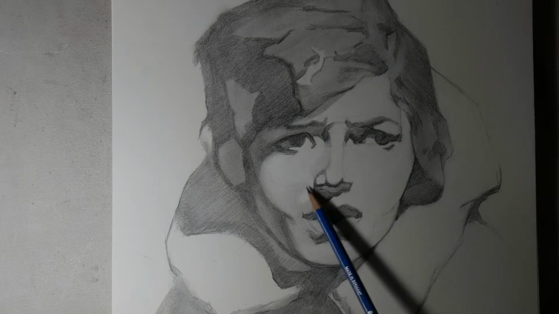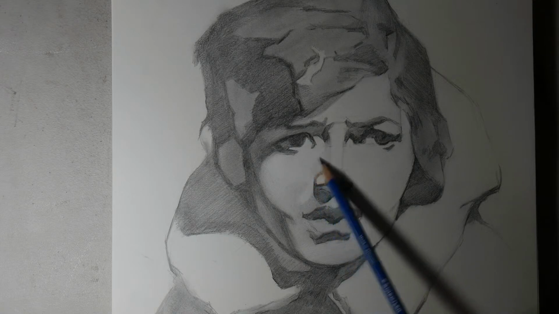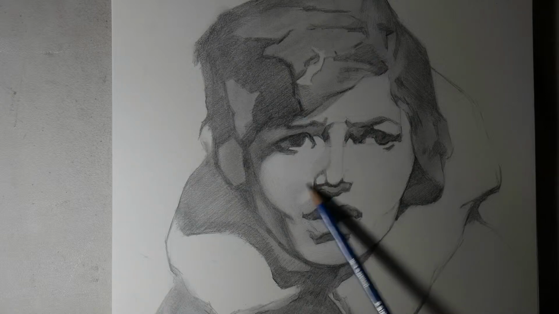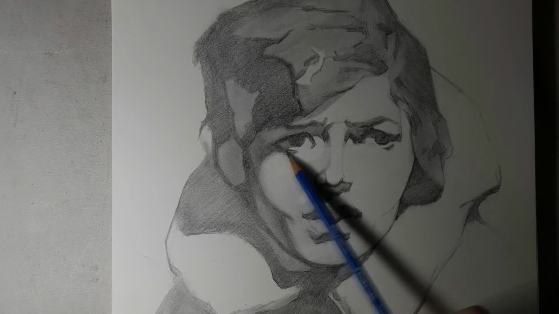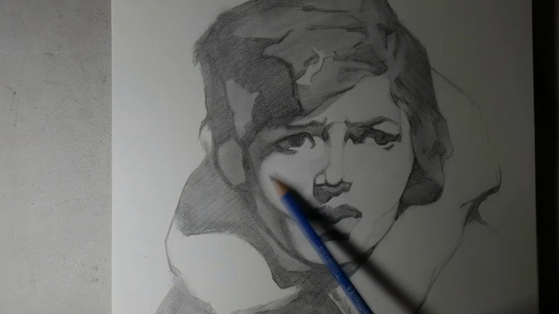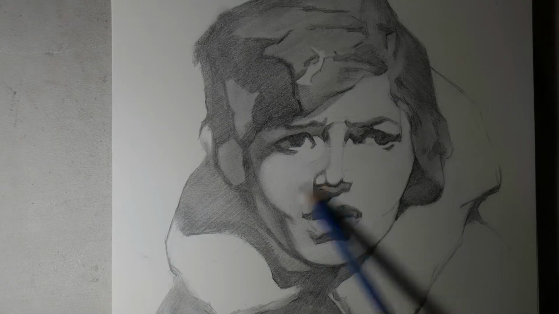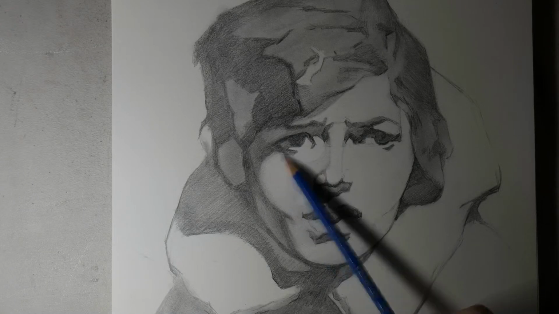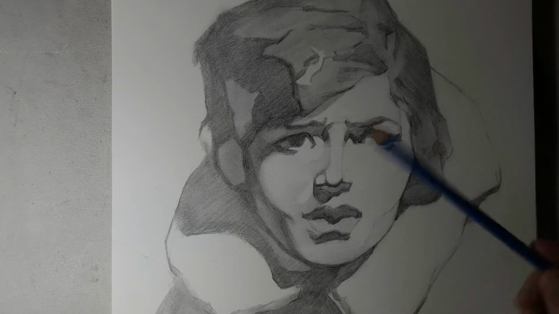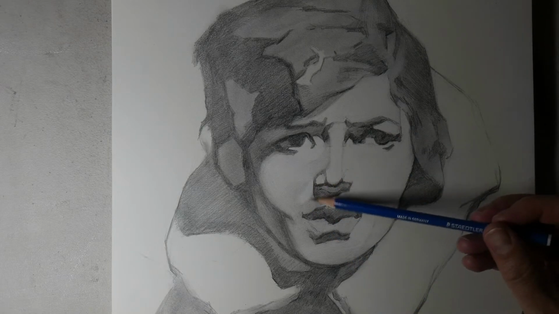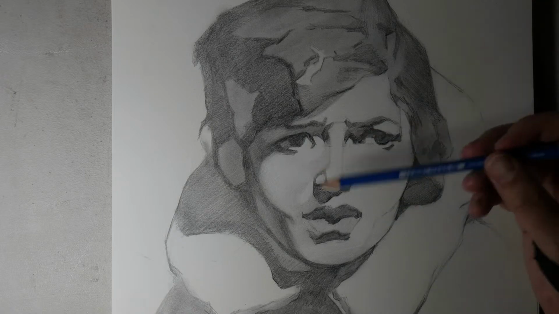Right now I'm going to come in with a light glaze going across here. I want to knock back that white of the paper. And same with this shape here.